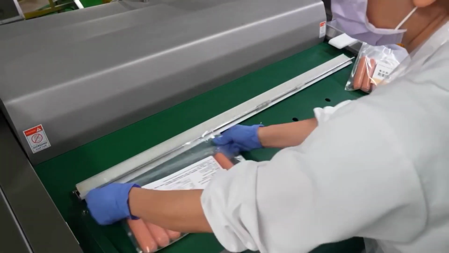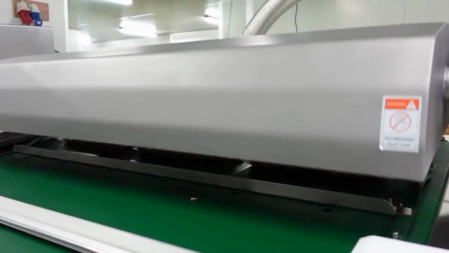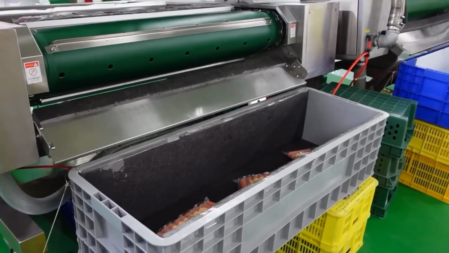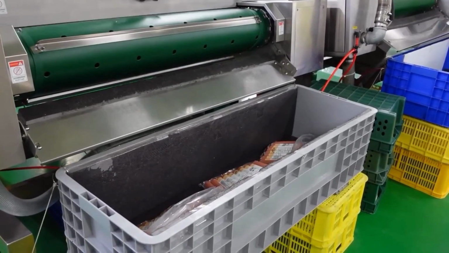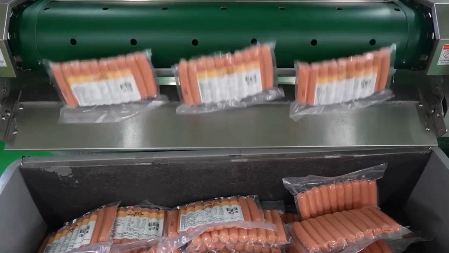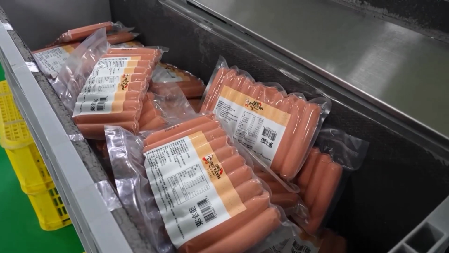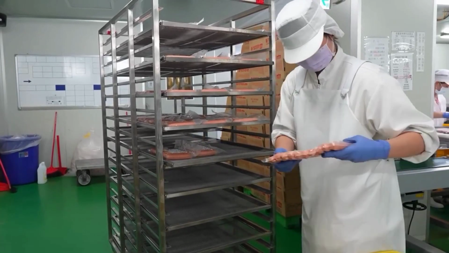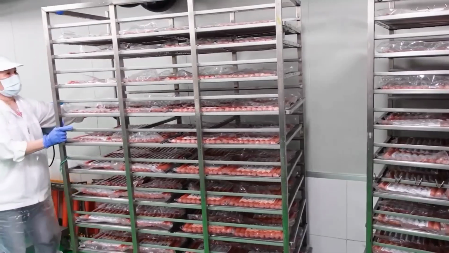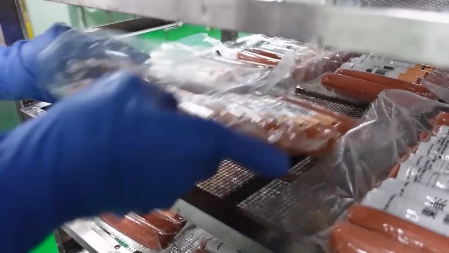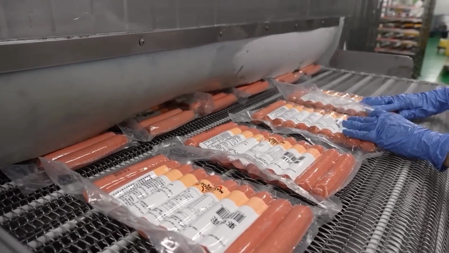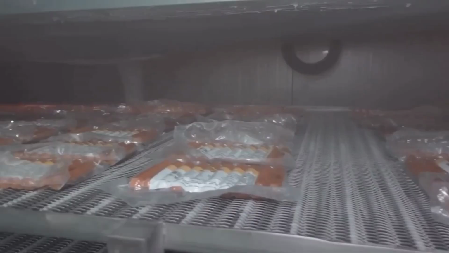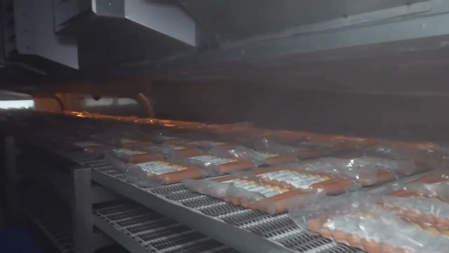As soon as the sausages are placed in bags, they pass through a special apparatus that pumps air out of the package and seals it. Now the packaged sausages are sent for shock freezing, and from there the workers immediately put them into boxes.